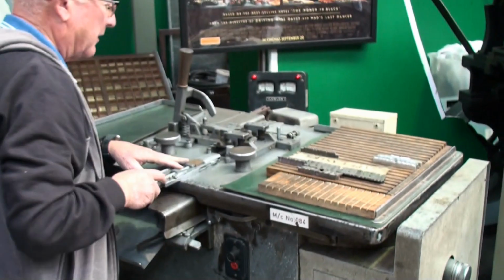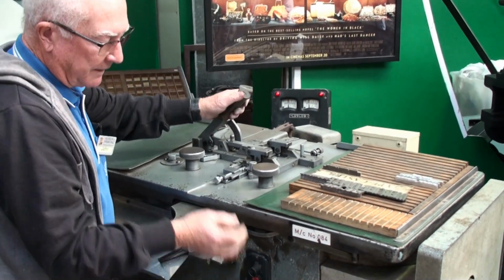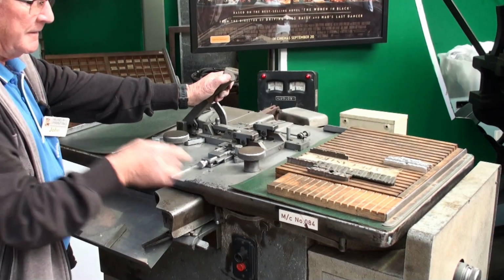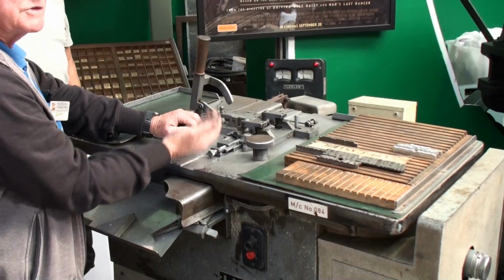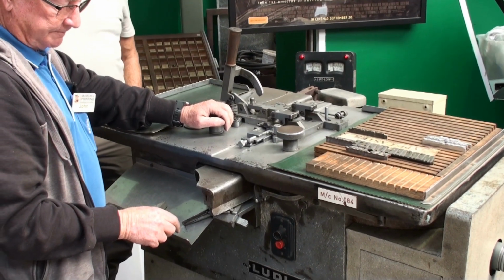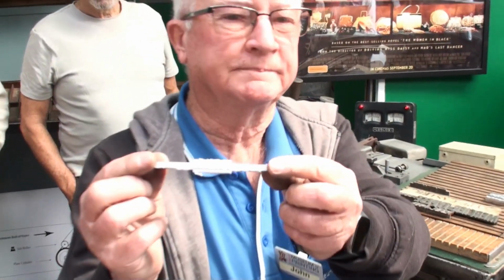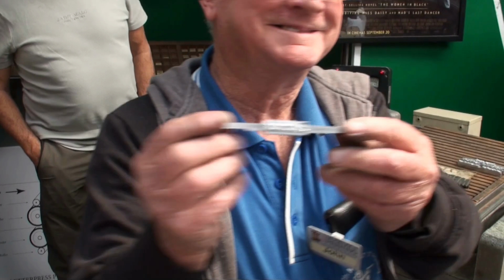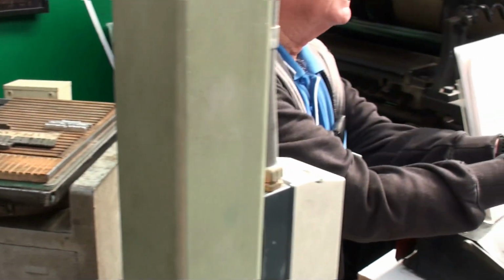And the same thing applies. You lock it into the machine, you've got a pot of molten lead there, turn it on, the pot of molten lead comes underneath it and squirts lead into it. And there's Patricia. See that? That's still quite warm, you can feel it.